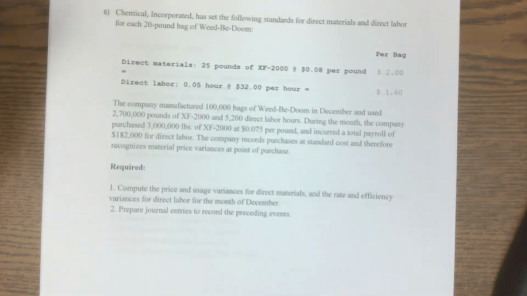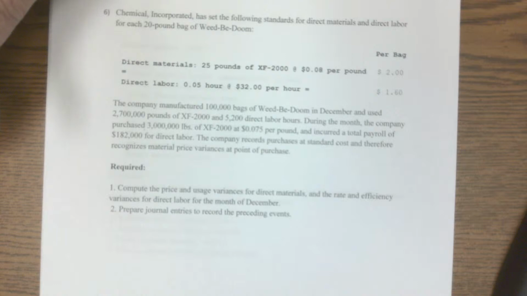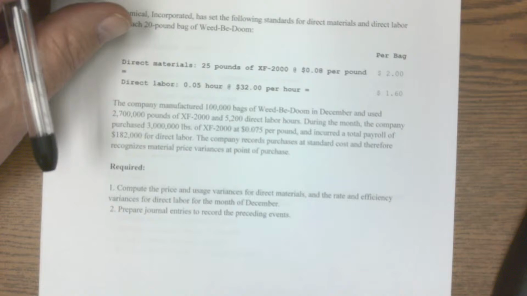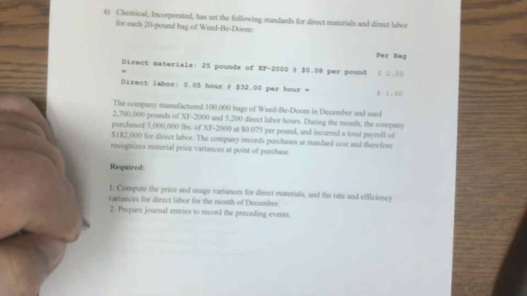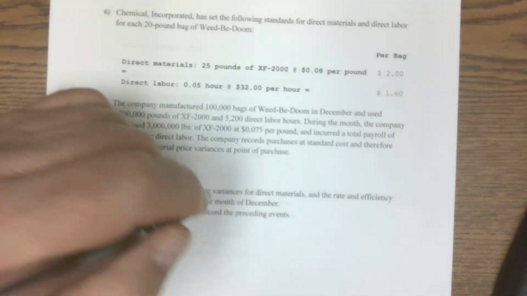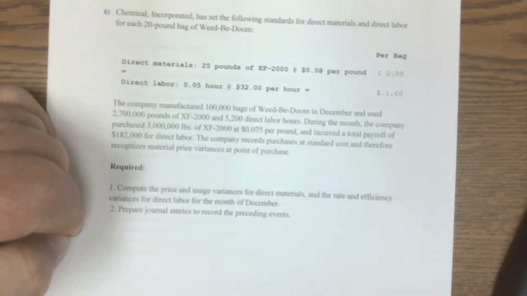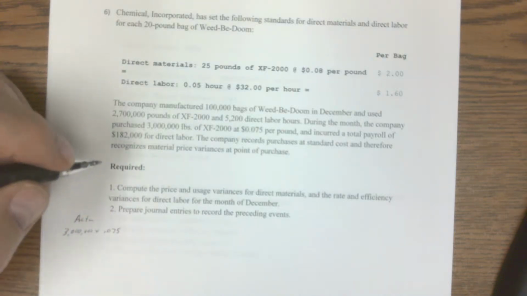Company records purchases at standard cost and therefore recognizes material price variances at the point of purchase, compute the price and usage variance for direct materials, and the rate and efficiency variance for direct labor in the month. Okay, so this one we end up with two in that middle column. So the actual purchase was 3 million pounds times 0.075 per pound.